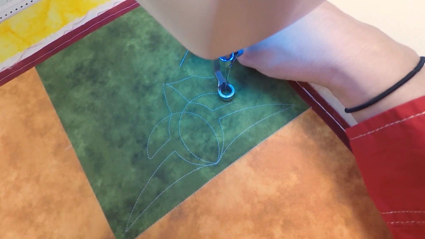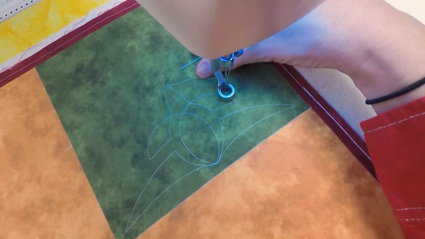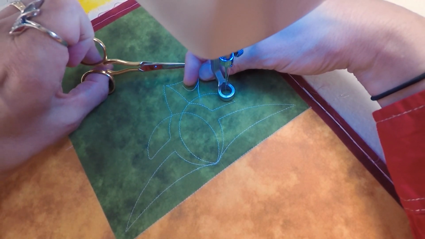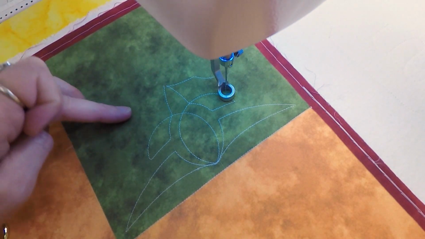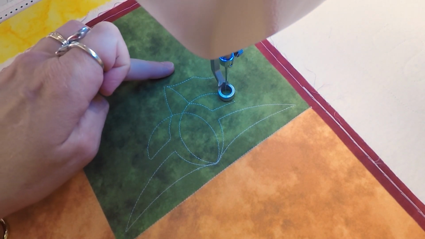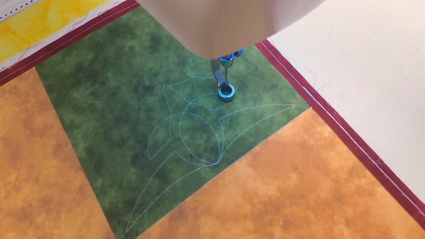So there we go. That is how I tie off and bury my thread tails, nice and secure. And as I'm going to continue stitching the design, it's going to stitch over that area and secure it even more. So I'm just going to hit sew and let the design finish stitching.